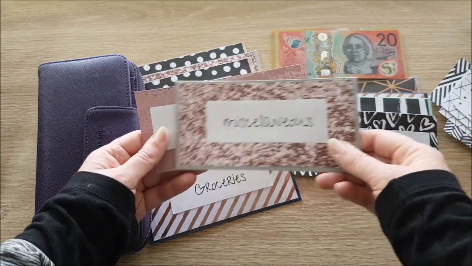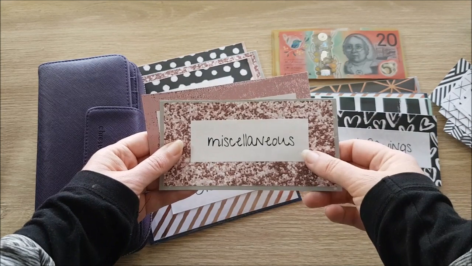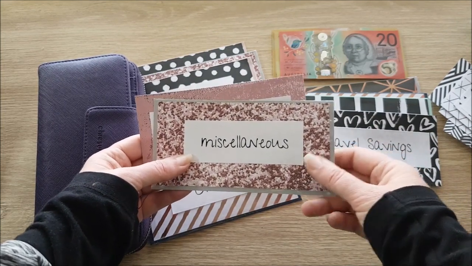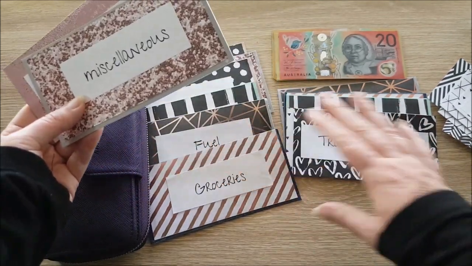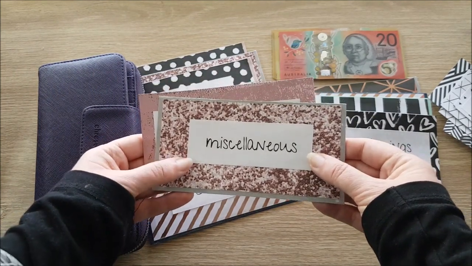The last one that we've got, or last two I should say, miscellaneous. What I like to do every month is put aside $100 at least for miscellaneous expenses. These are things that are not covered by any of our other categories but might pop up throughout the month that we want to be able to cover.